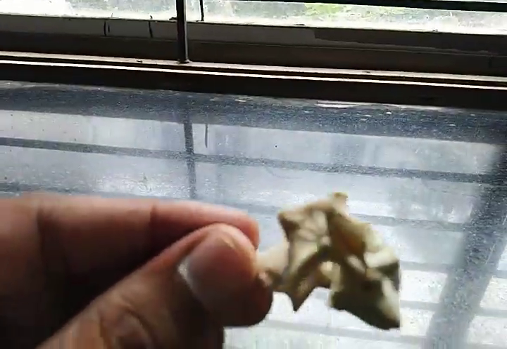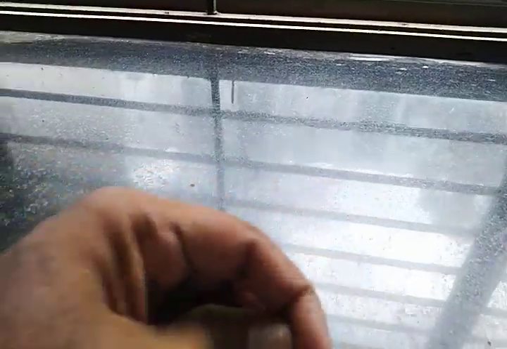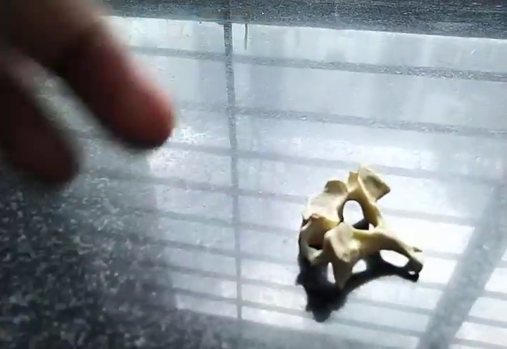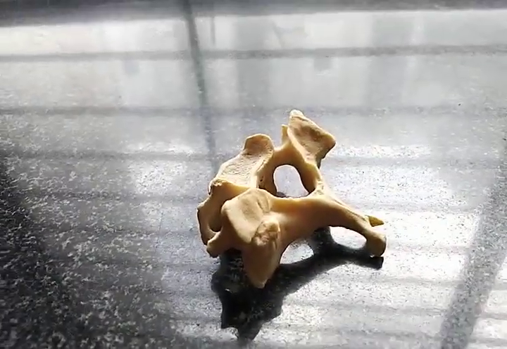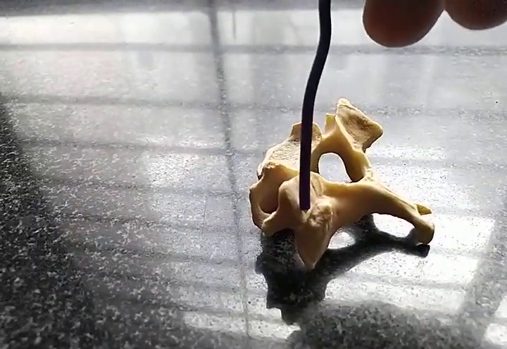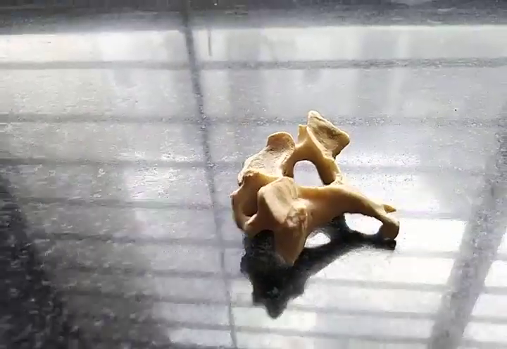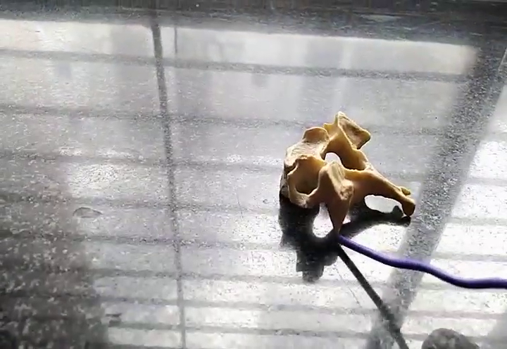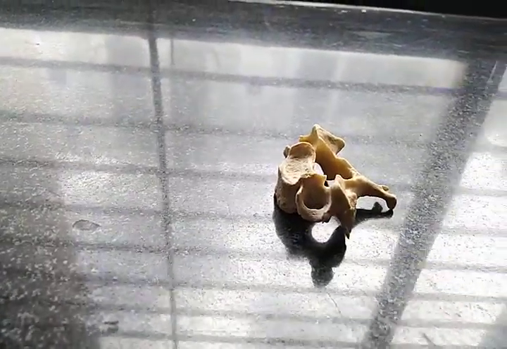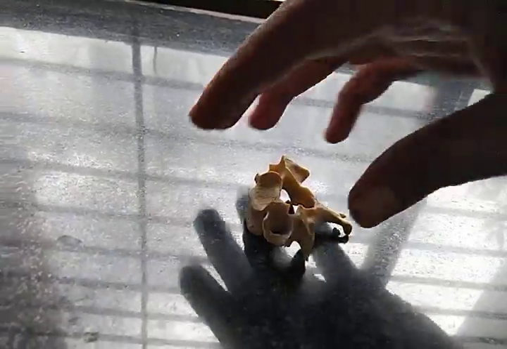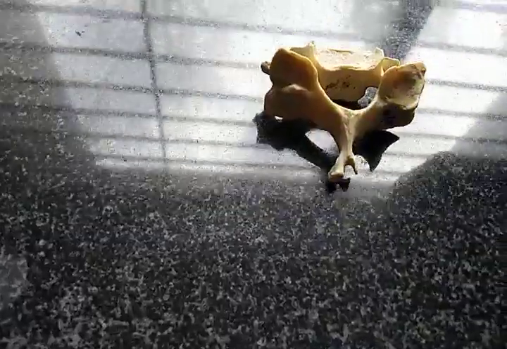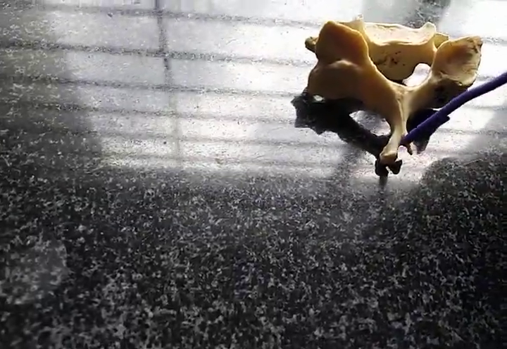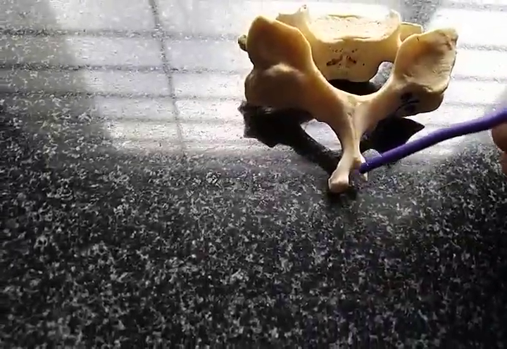Now by here you can see, okay, this is a superior articular facet, which is projecting backward and upward, and over here it is an inferior articular facet, which is projecting downward and forward. Okay, and this is a spinous process. Now a typical feature in a spinous process is that it is bifid at the tip.